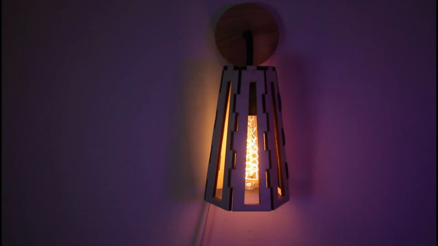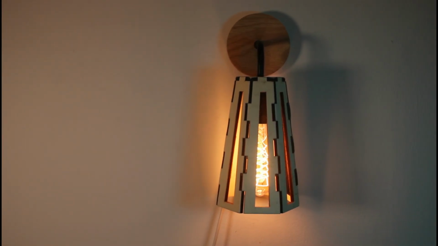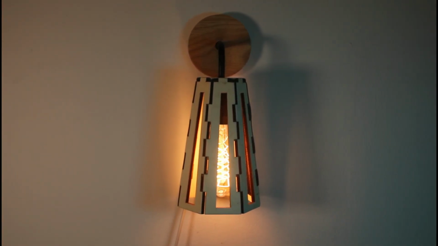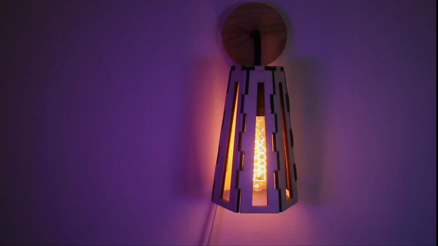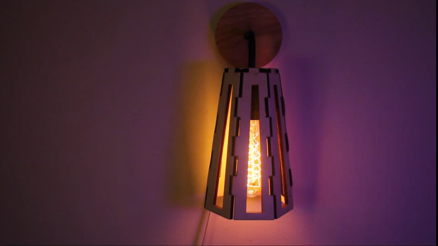I love how it ended up looking. It has a warm and rustic look that I really appreciate. Like the previous example, designing this lampshade took me probably less than 10 minutes from start to finish. This is why boxes.py is so useful.